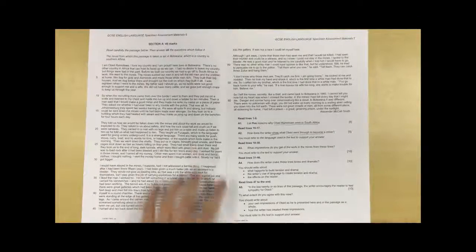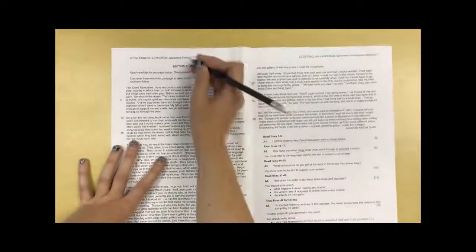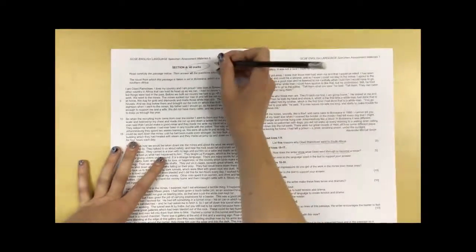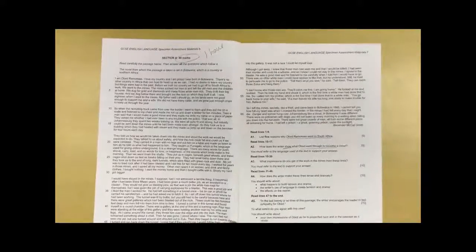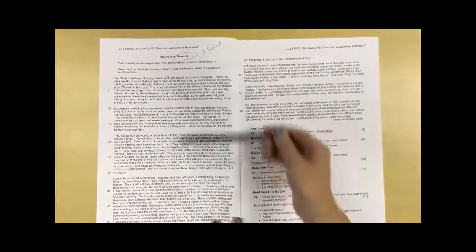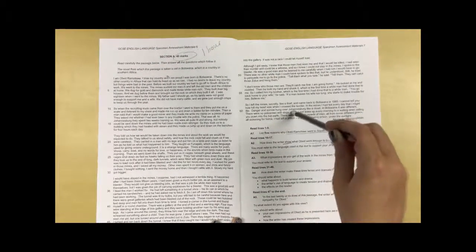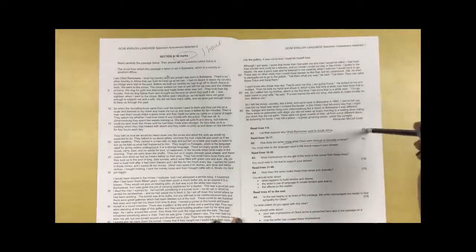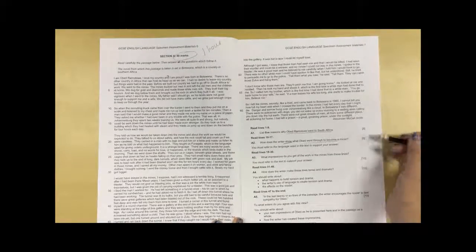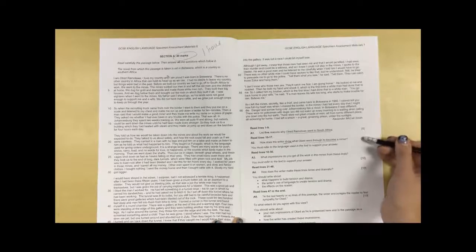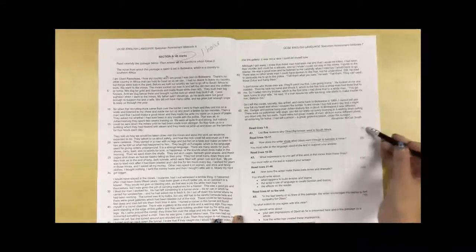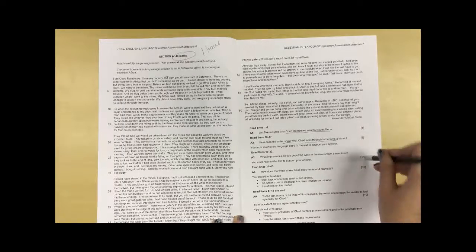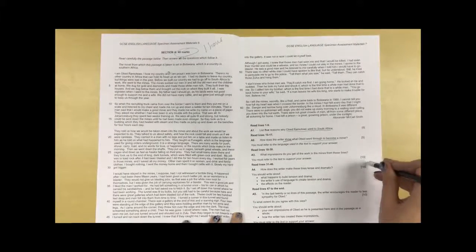Now, in terms of timings and marks, this question is worth 40 marks. You should be spending 1 hour in total on that question. Now, obviously, you're going to need some time to read through the extract itself, and then what I would do is I would look at the marks per question and spend around the same amount of time on the question. So it's a 5-mark question, spend no more than 5 minutes. If it's a 10-mark question, spend no more than 10 minutes.